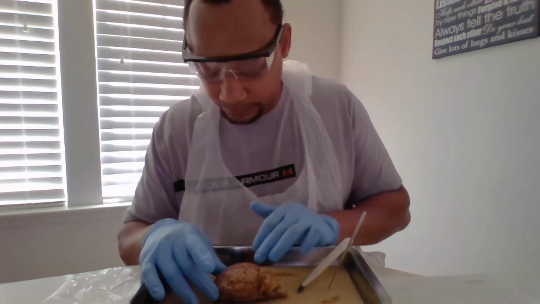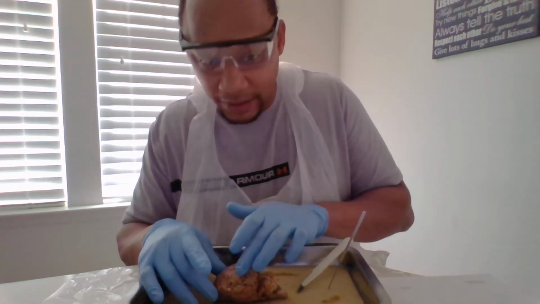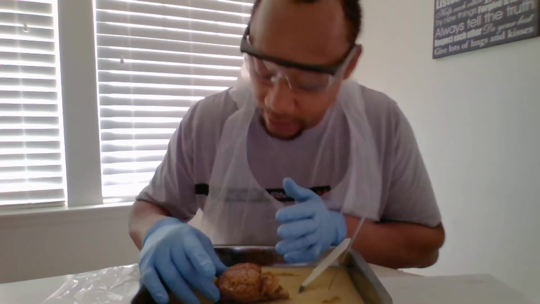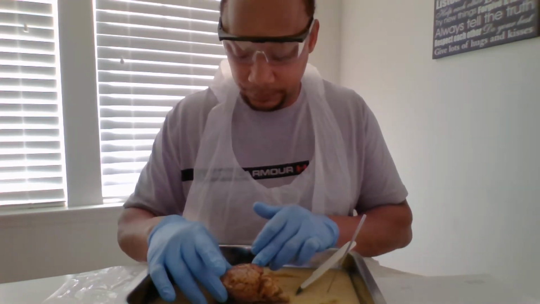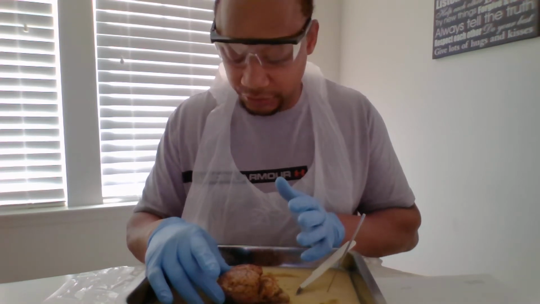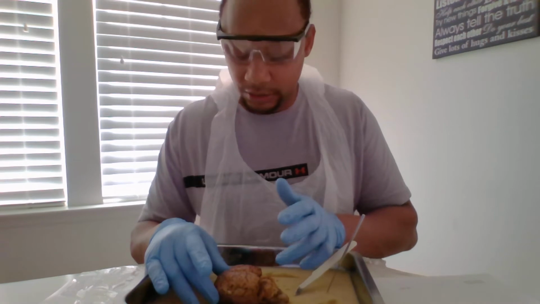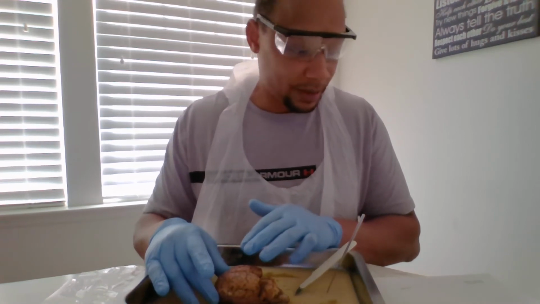On the top, the bumps that you have are called the gyri, or gyrus. And then the sulcus is the groove that's separating the bumps on here.